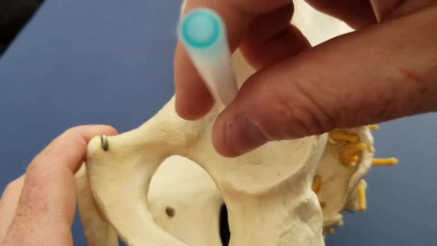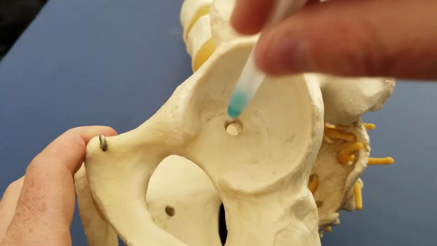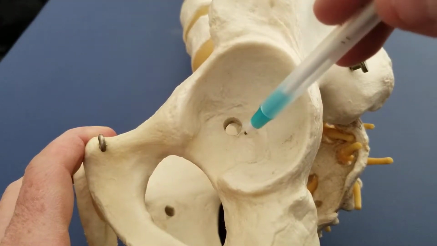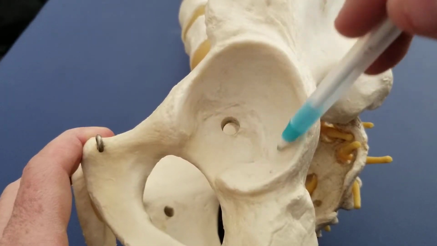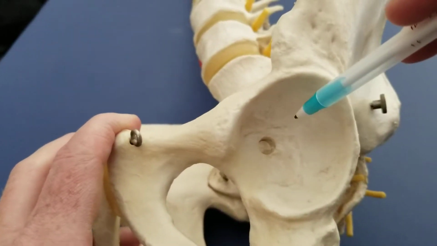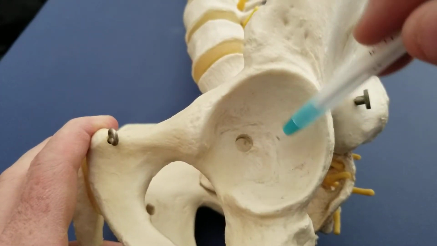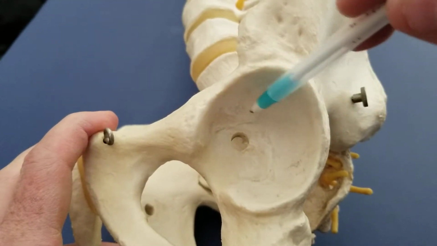This is where the ligament teres and the fovea capitis, where the blood supply would be going into the femur. But you can see how deep this is compared to the glenoid fossa if you've watched the shoulder video. So you can see how it's a very deep joint. There would be labrum, which is fibrocartilage in the joint.